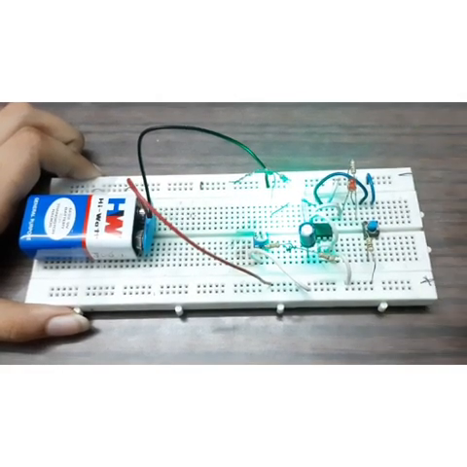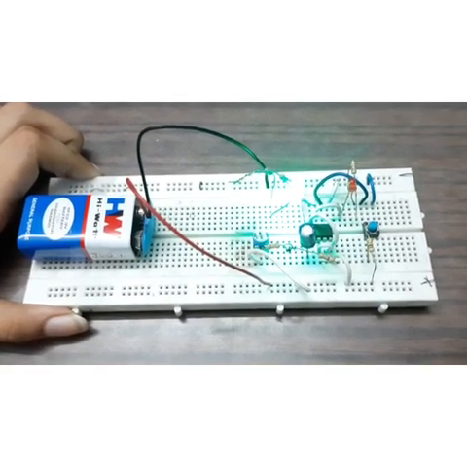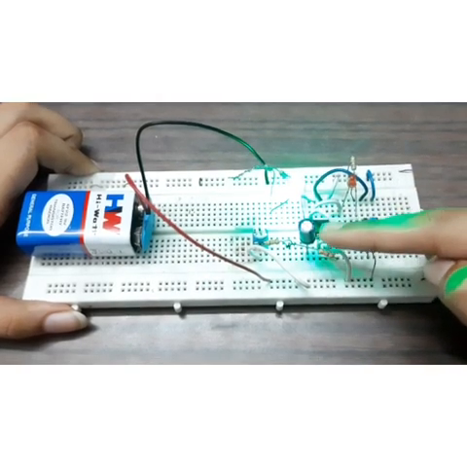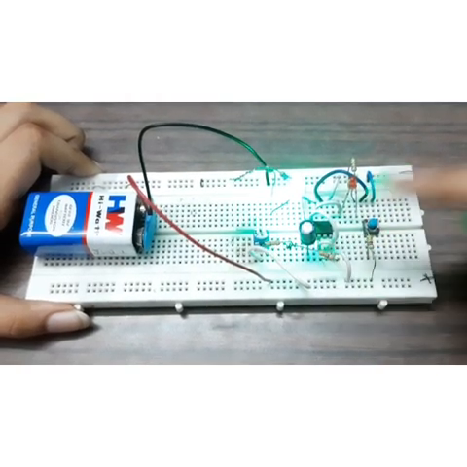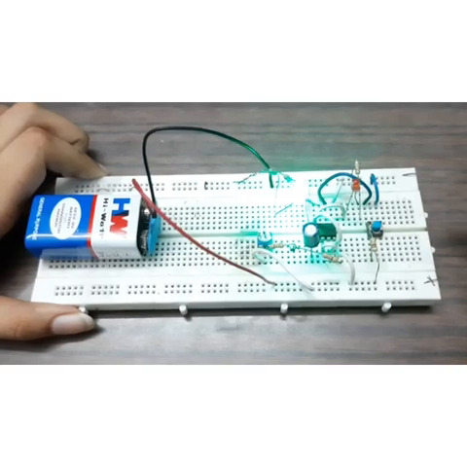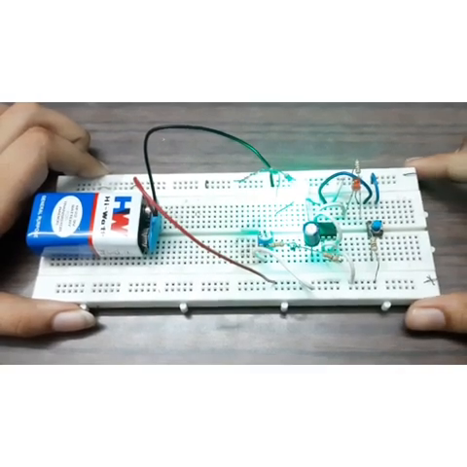For changing the duration, or for a long duration, you can adjust the values of the capacitor and resistance, and you can adjust it from seconds to hours. Now I will explain the circuit connections.